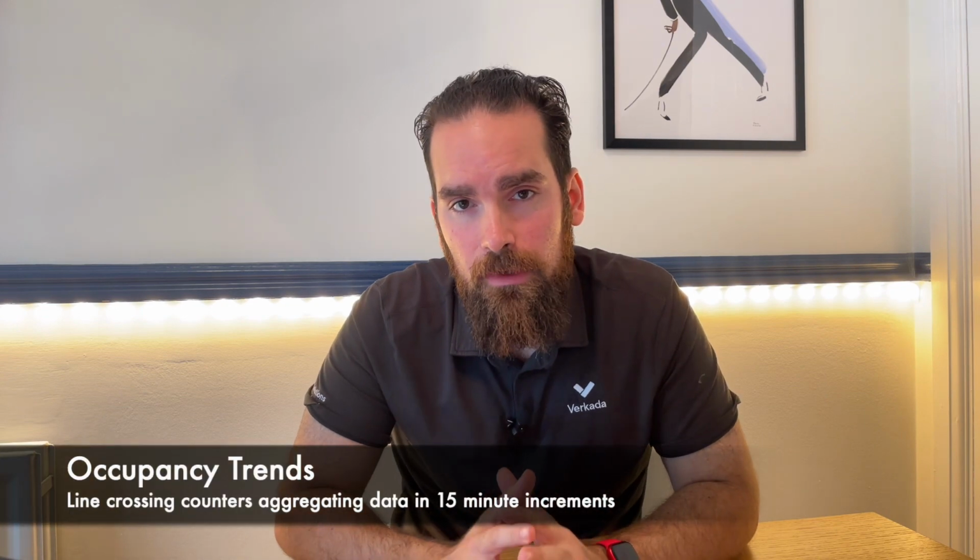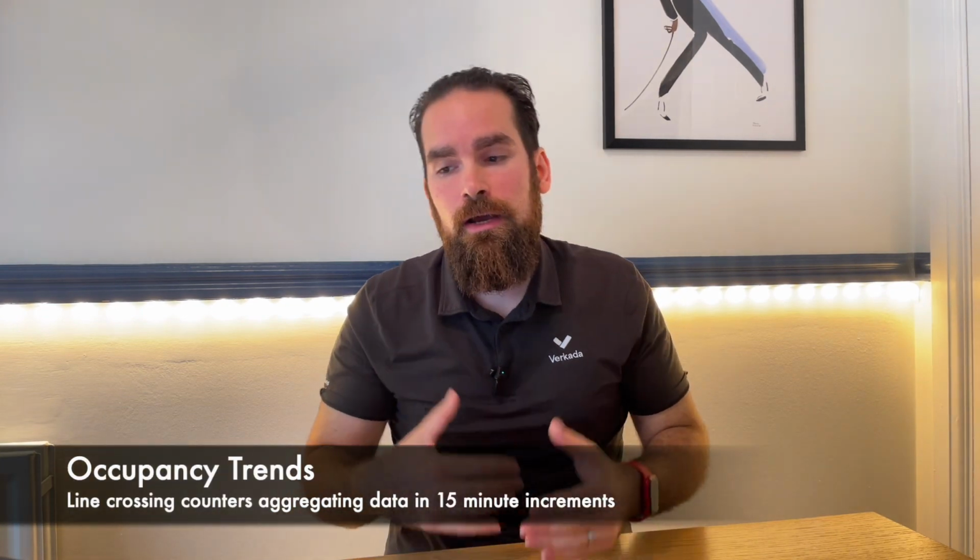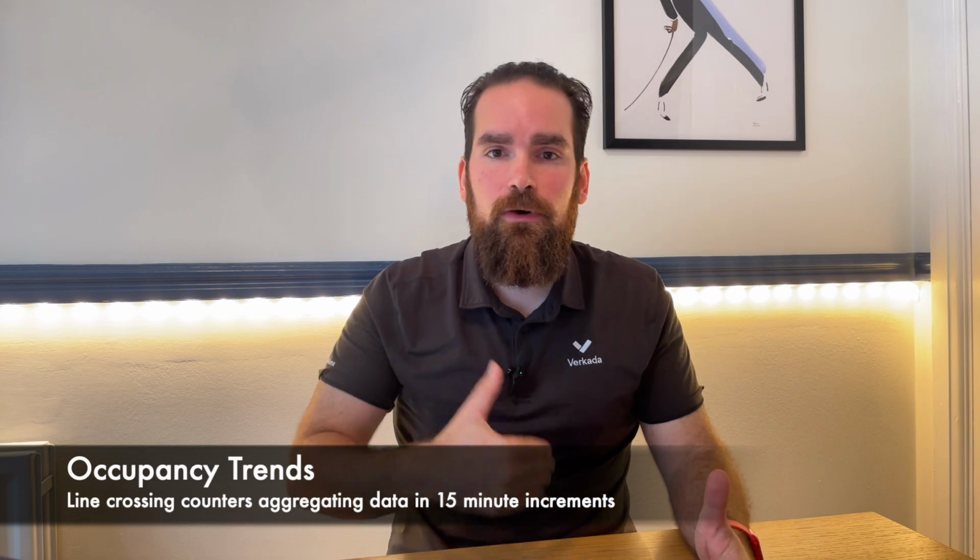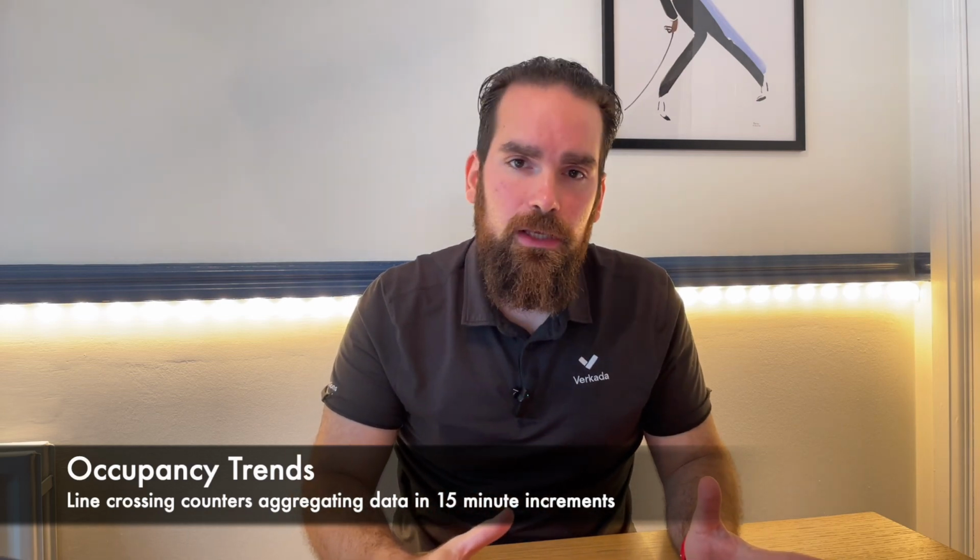Last but not least, we have occupancy trends. So this is where you can draw one or multiple lines within the frame of the camera, define what's in, what's out, and then Command will give you in 15-minute increments a report on, again, how many people come in versus how many come out. And there are actually quite a few ways that can hinder this from happening correctly.